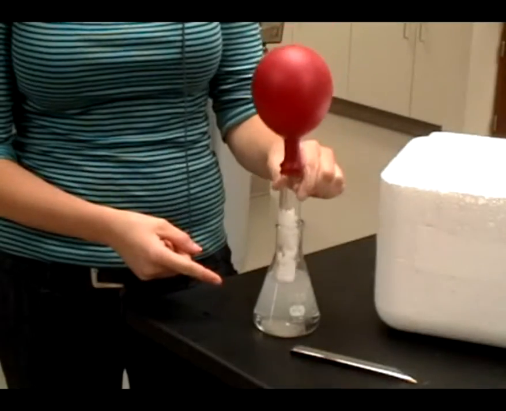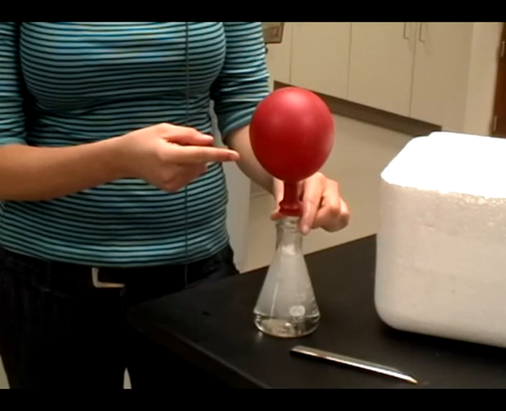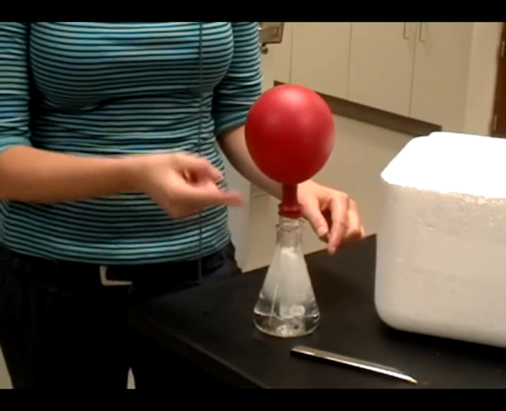now. So with warm water in the beaker, we can place the tube in, and you can see that the balloon's actively growing in size as the solid dry ice is converted to a gas.